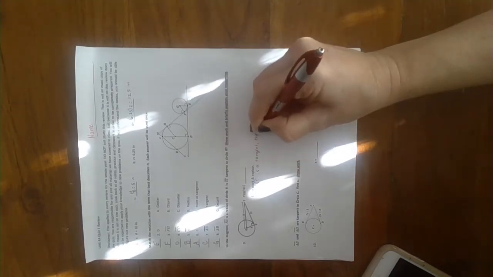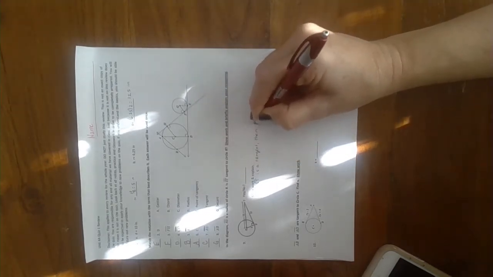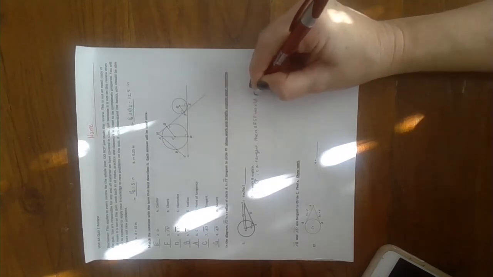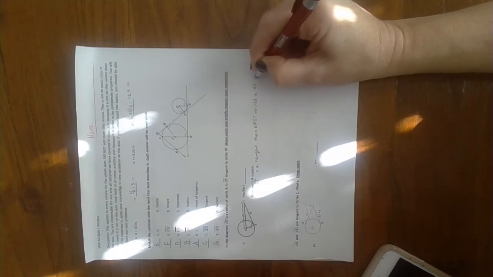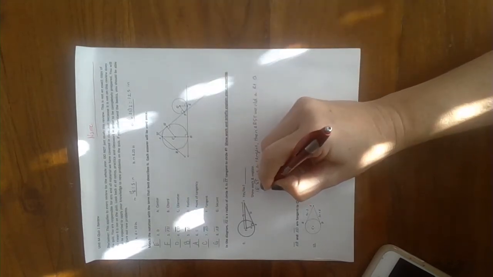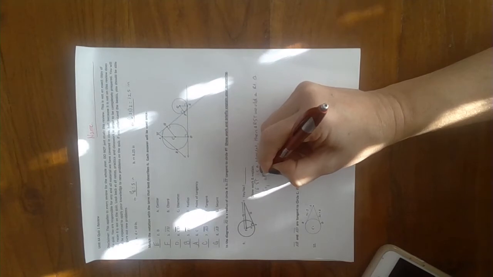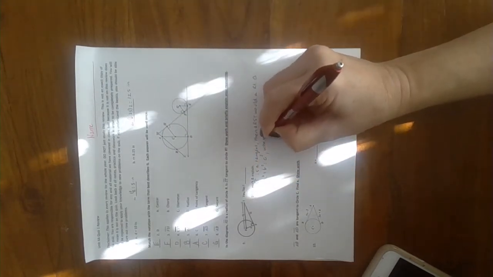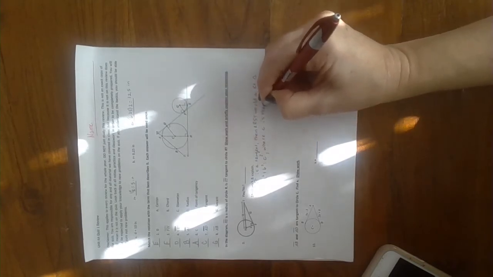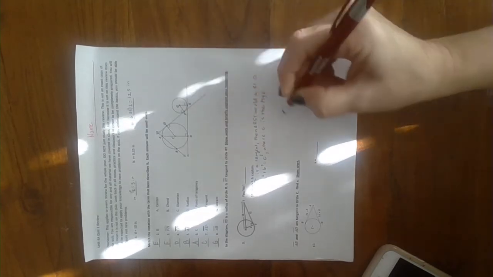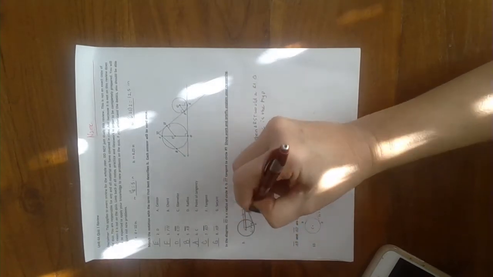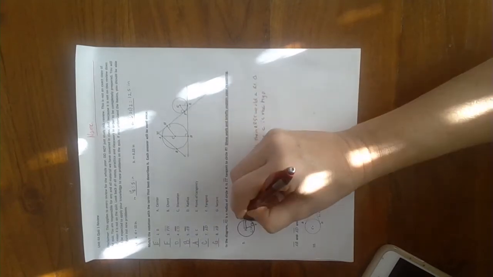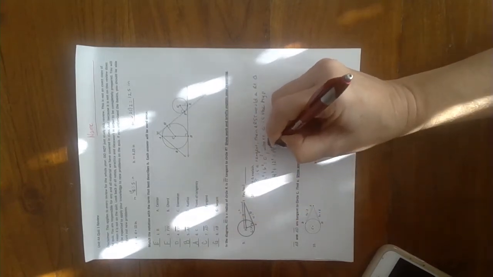So to figure it out, if ST is a tangent, then triangle RST would be a right triangle. So A squared plus B squared is equal to C squared, where C is the hypotenuse. A is equal to 4, B is equal to 12, so I have 4 squared plus 12 squared, and then C is equal to 13, so 13 squared.